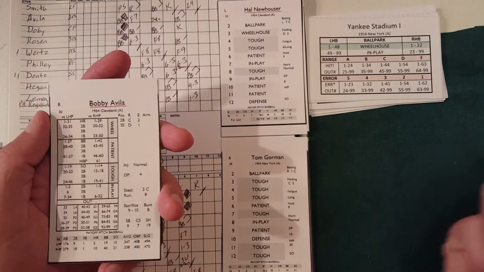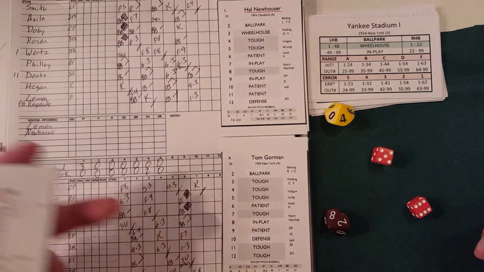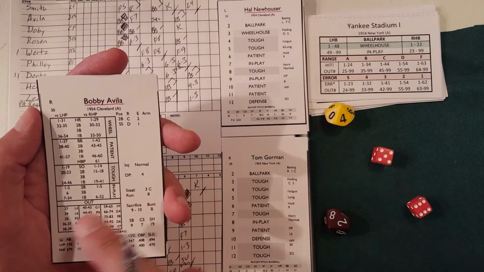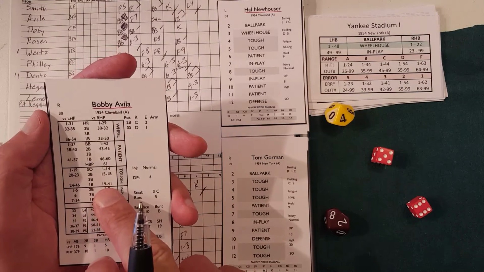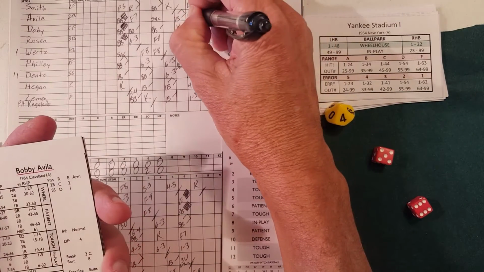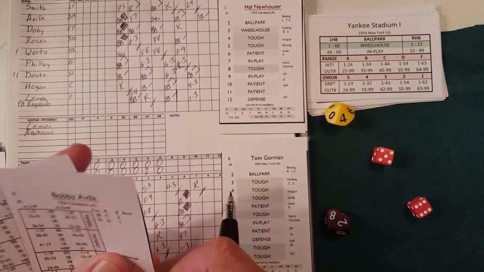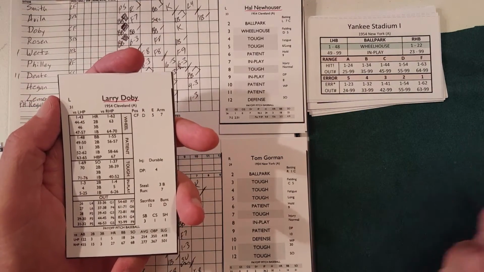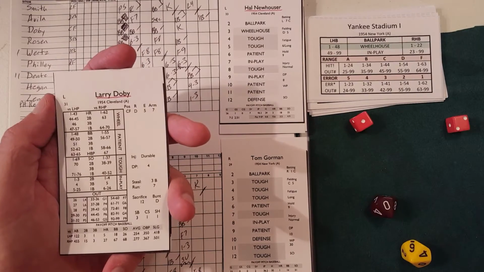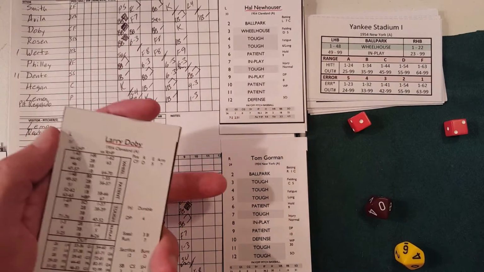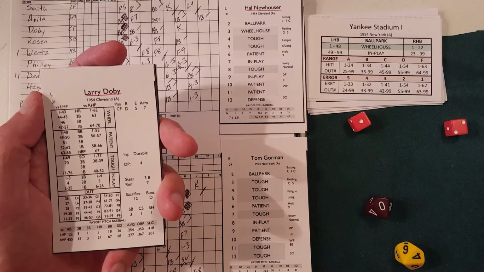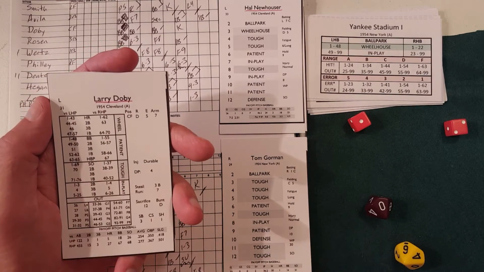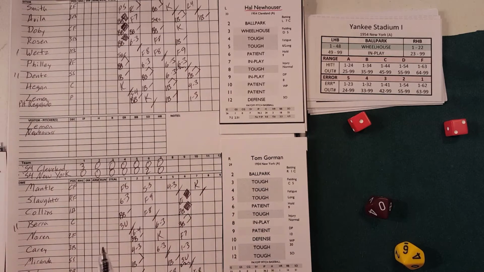And he's got Bobby Avila to lead it off on 11. 11 is tough. 24. Tom Gorman's a right-hander. It's a single. Another leadoff man on base for the Indians. He's up Larry Doby. He's going to hit and run. Hit and run as a 3 is tough. And a 4 is a strikeout. It's a strikeout, so the lead runner must attempt a stolen base.